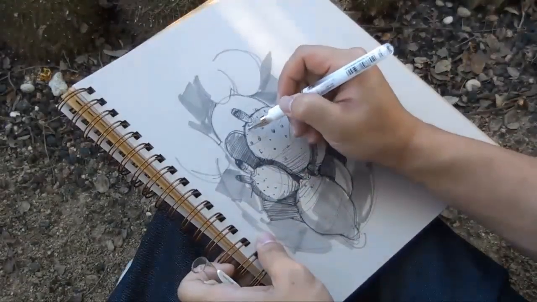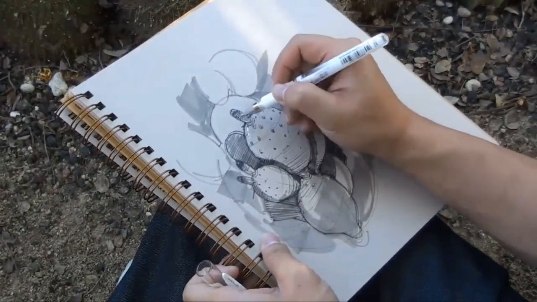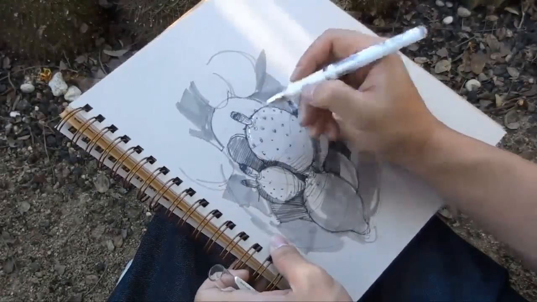Hit only in areas that are of interest, and you're only going to use a minimal amount. Remember, minimal. Just spots here and there.